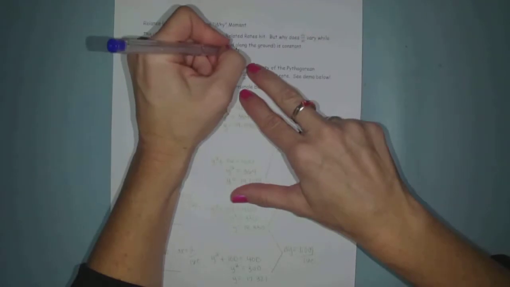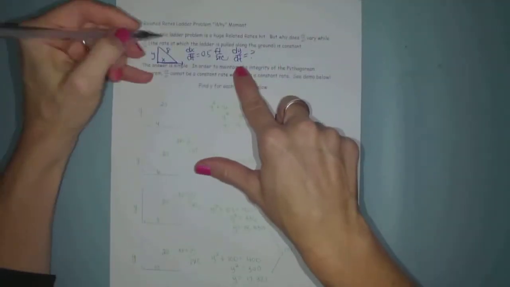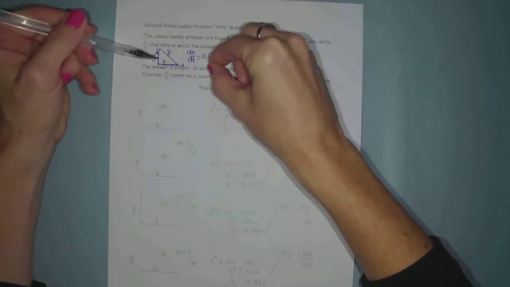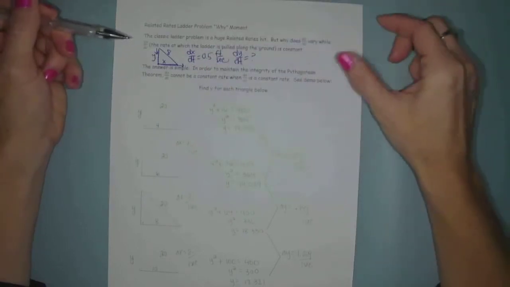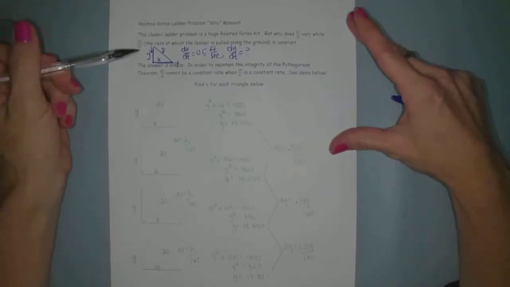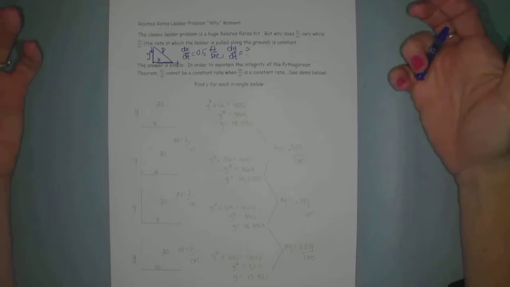My student said, why isn't the rate at which it's dropping also constant? It seems like if I pull this at a constant rate, then it should drop down the wall at a constant rate. I had to really think about that. In fact, we all thought about it for quite some time because nobody had ever asked me that. Why? Because in theory, it seems like it would work.